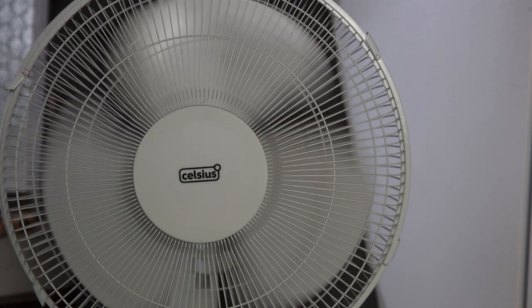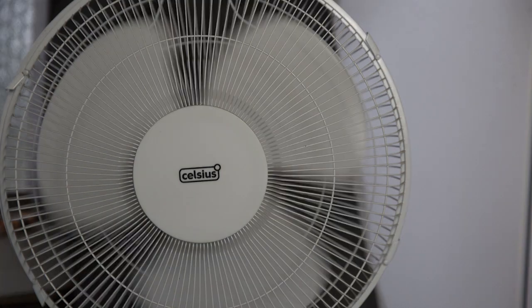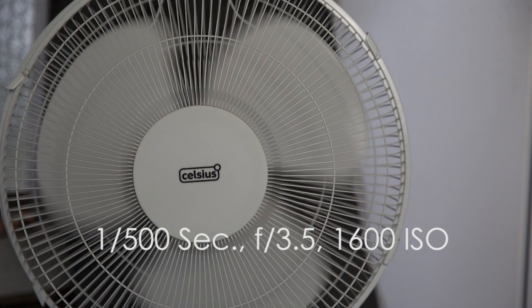Now the shutter speed has doubled to 250th of a second, and the blades, while still showing motion, aren't as blurred. Note the f-stop has come down one stop to f5 to allow more light in, since the higher shutter speed is allowing less light in. The shutter speed has doubled again, and the blades are not as blurry, showing less movement. Note the f-stop has been reduced again by one stop, f5, to allow more light in, since the higher shutter speed is allowing less light in.